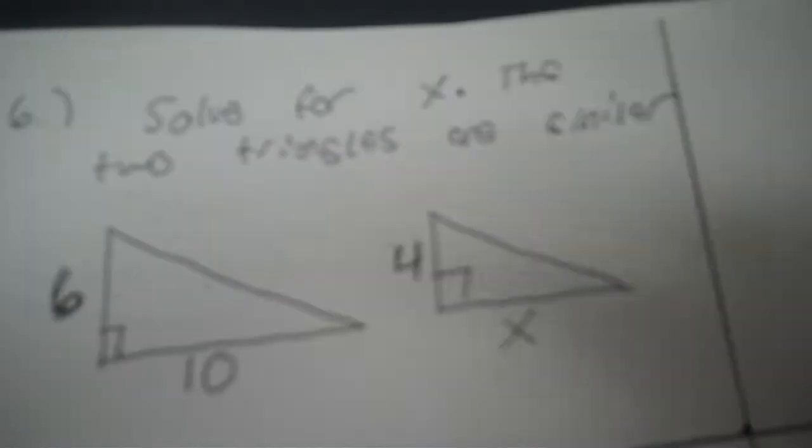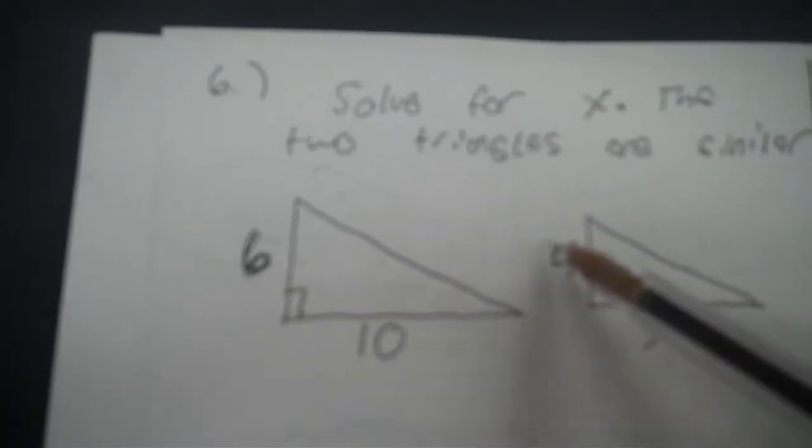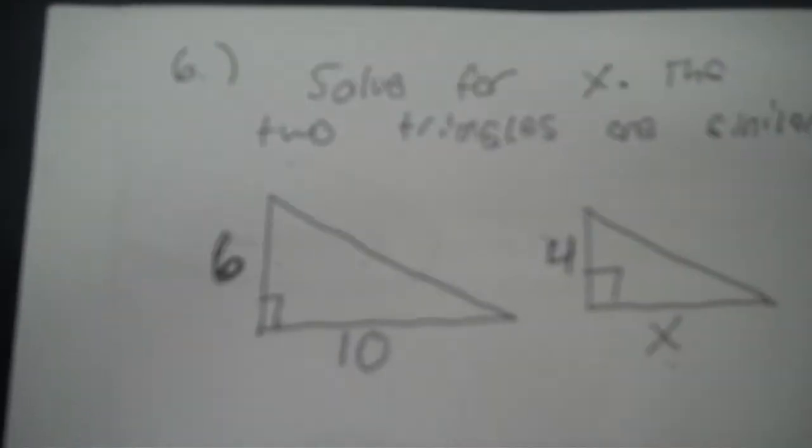Solve for x. The two triangles are similar. It means their sides are proportional. 6 and 10, then 4 and x. Okay, so 6 would match up with the 4, and then 10 would match up with the x. So I cross multiply and divide. 4 times 10 is 40, and then divide by 6. 40 divided by 6 is 6.6 repeating.